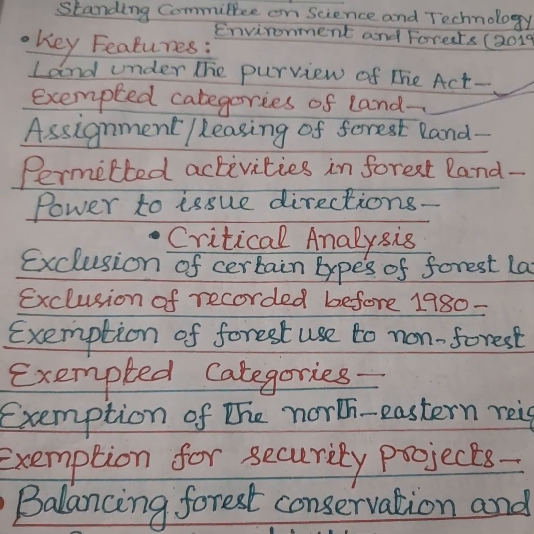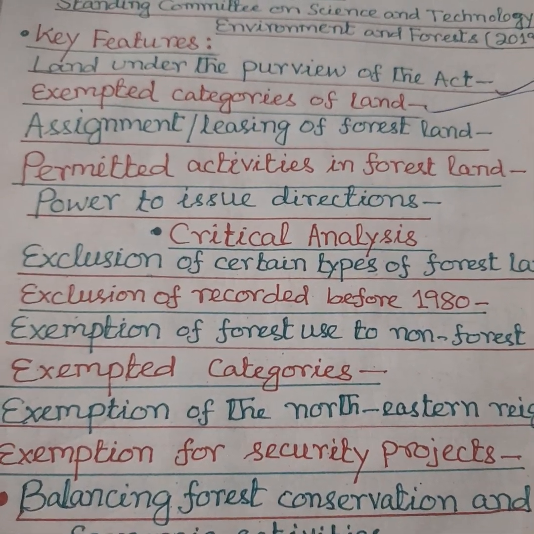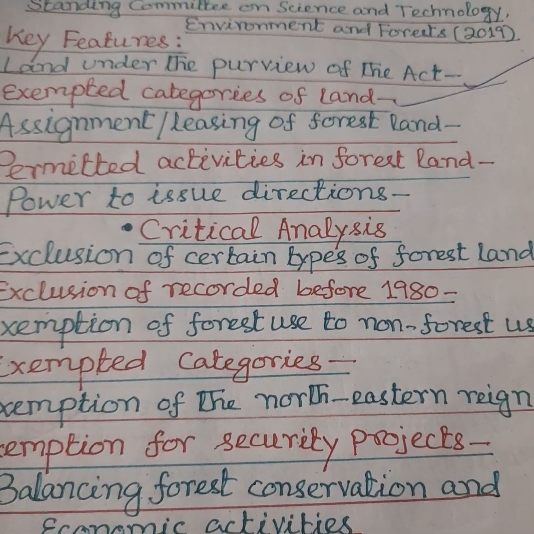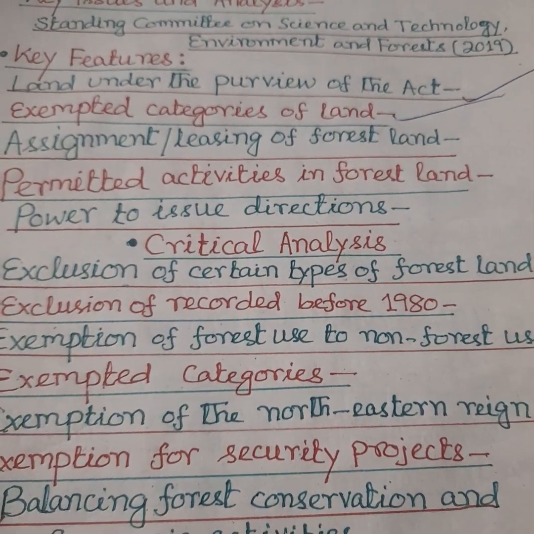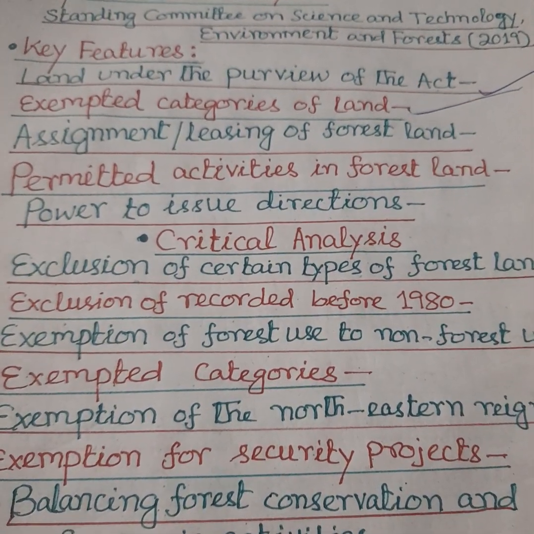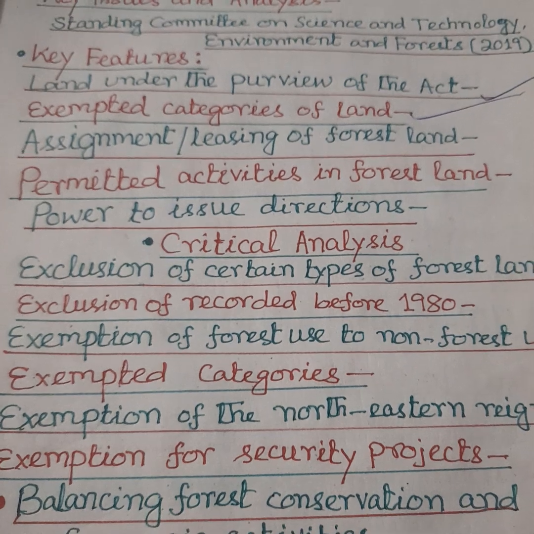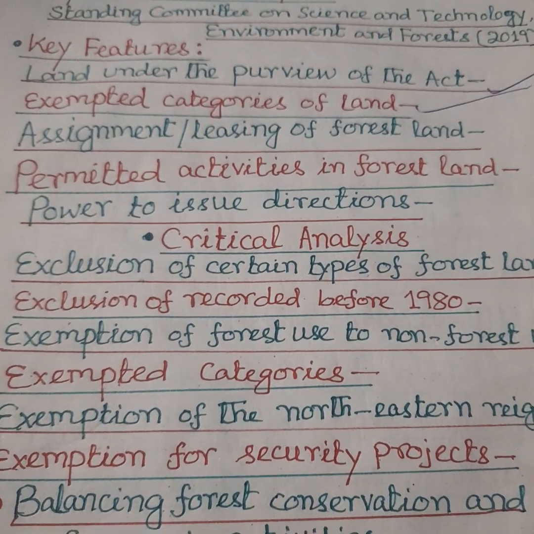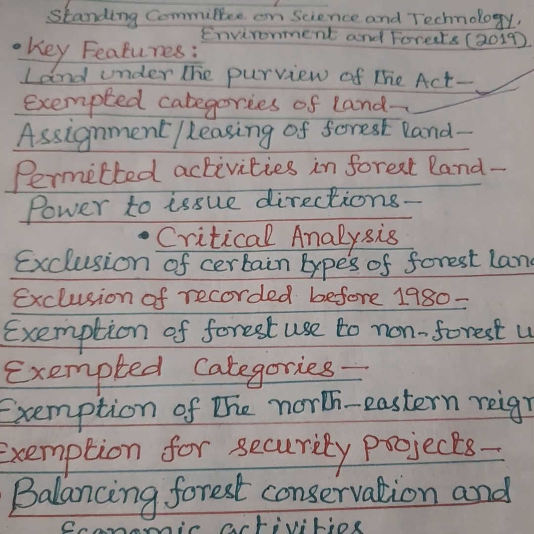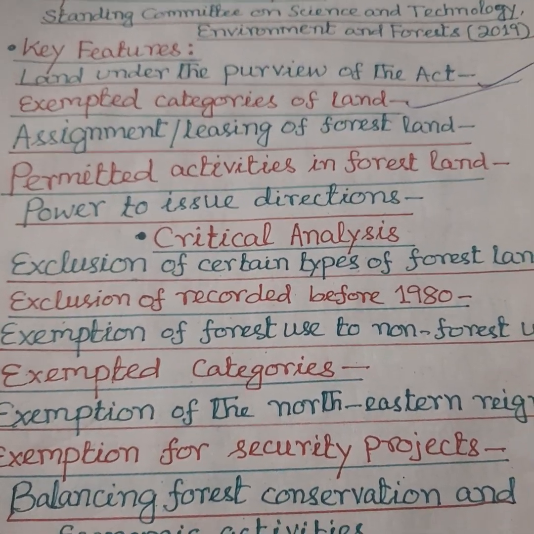This provision disincentivizes private parties, while the 2023 Amendment Act incentivizes private parties by allowing the diversion of private forest for commercial and other uses without the need for acquiring forest clearance.